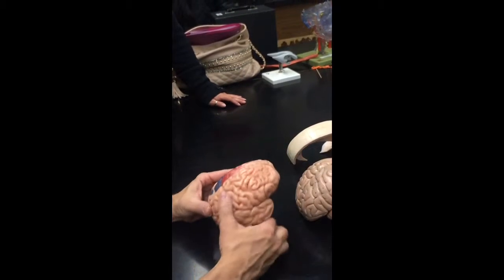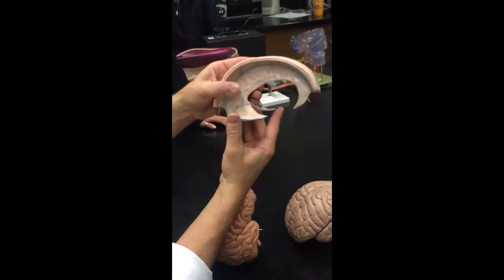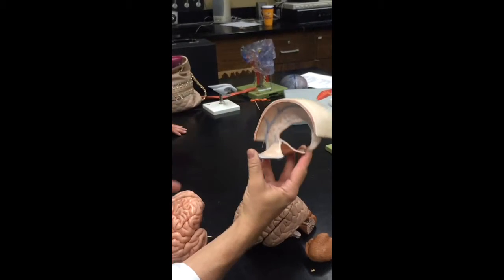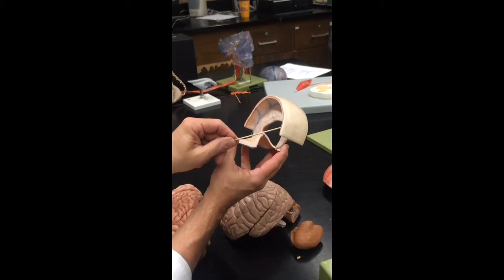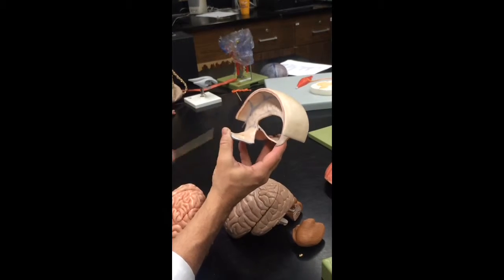We can see that here, like this. This would be the front, this would be the back. This piece of tissue right here is actually going to sit right in this groove. This is known as the falx cerebri. Next semester, like I said, when you study this again, you'll actually learn these veins, these sinuses that are in there. But this is the falx cerebri.